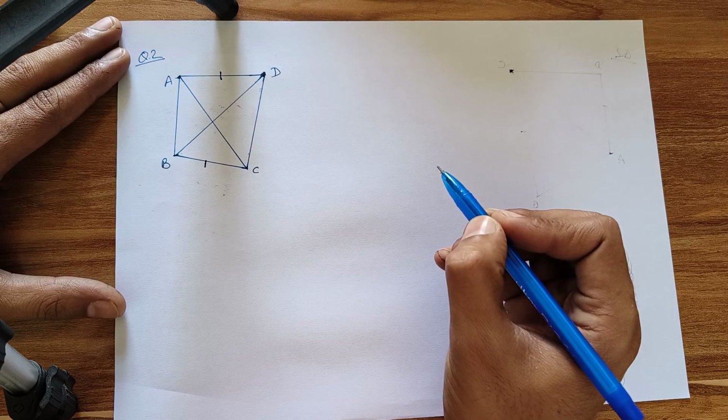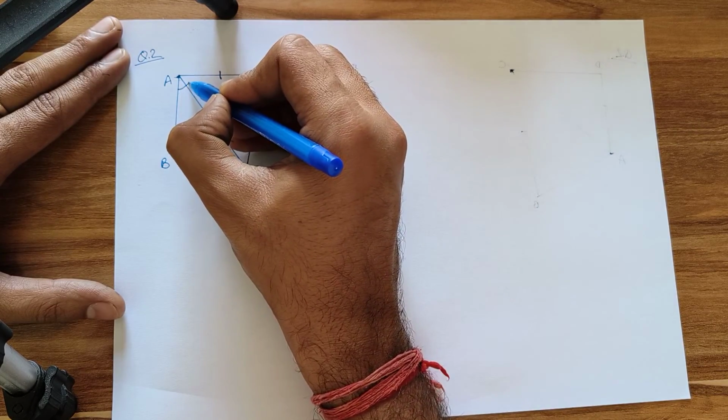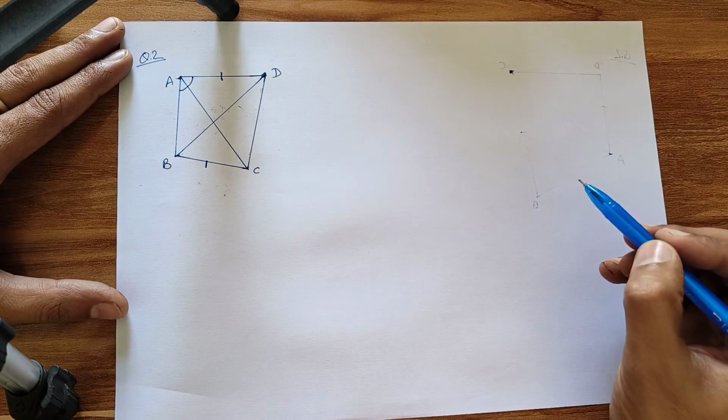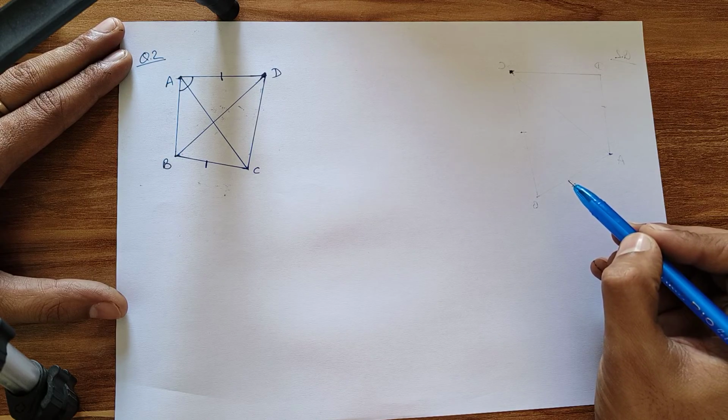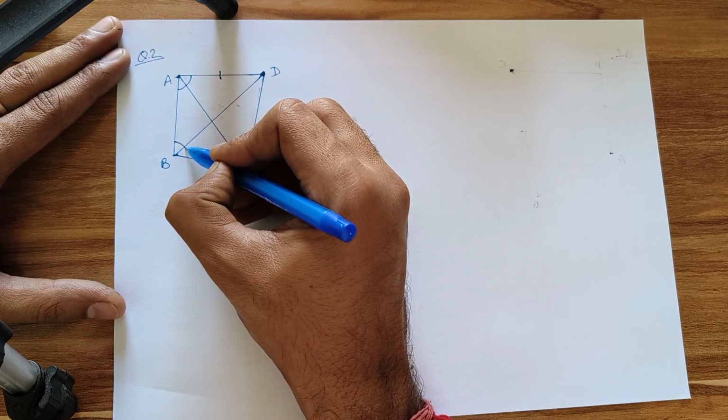Angle DAB and angle CBA are also equal. Angle DAB, so this complete angle, is equal to angle CBA, this complete angle. These two angles are equal.